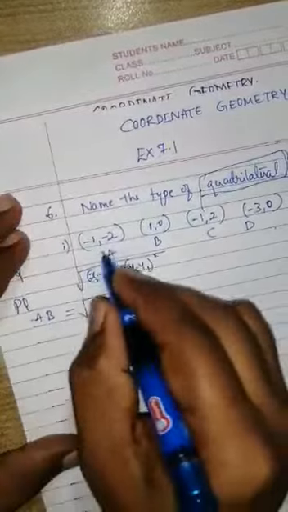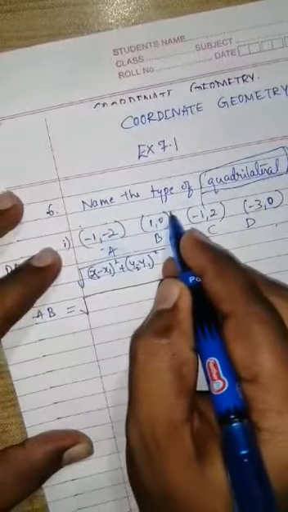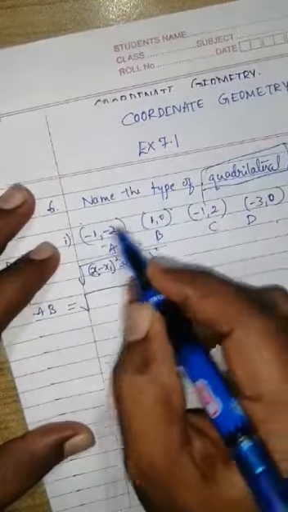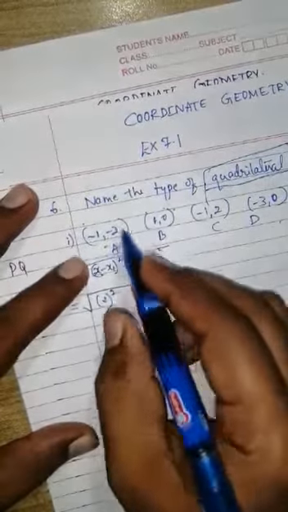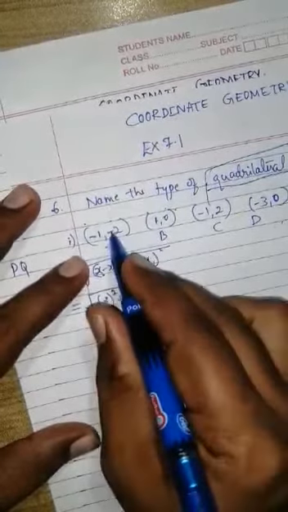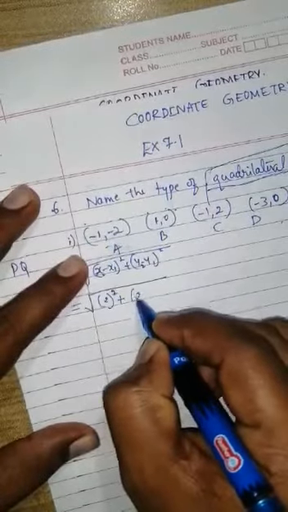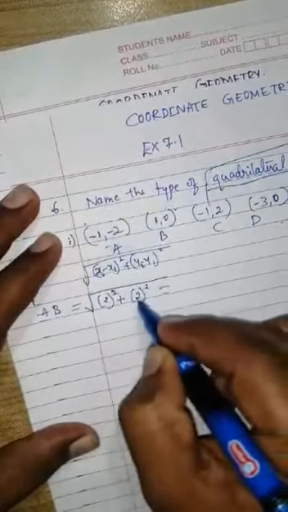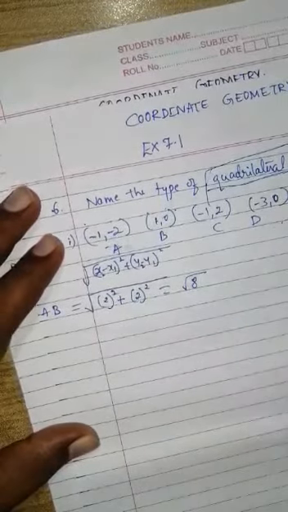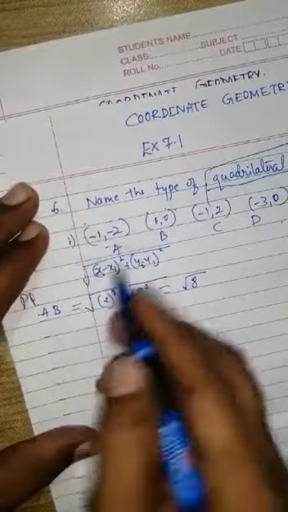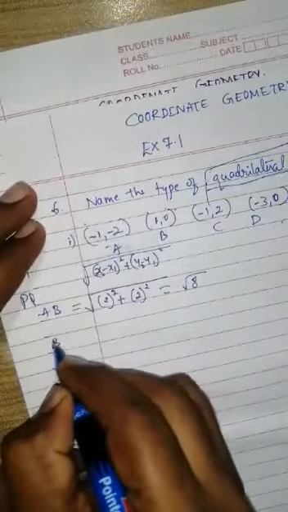Substituting, 1 plus 1, that is 2 square, and 0 minus of minus 2, that is plus 2, so 2 square. So 4 plus 4 is 8, and AB is root 8 units.